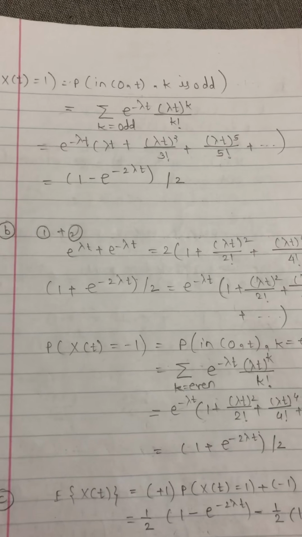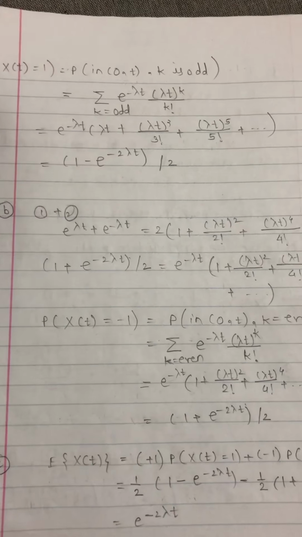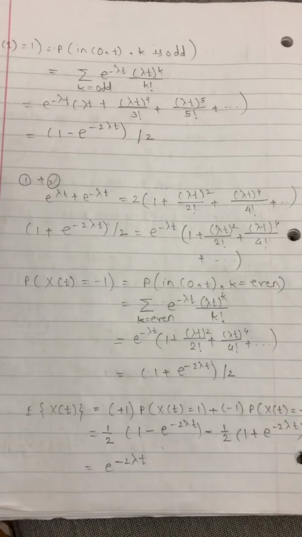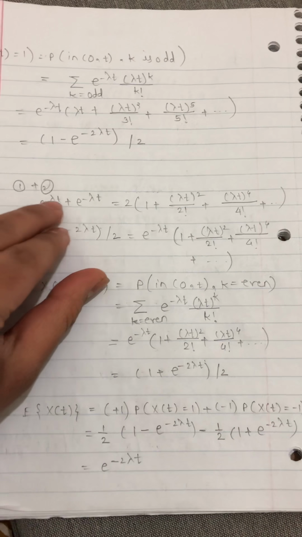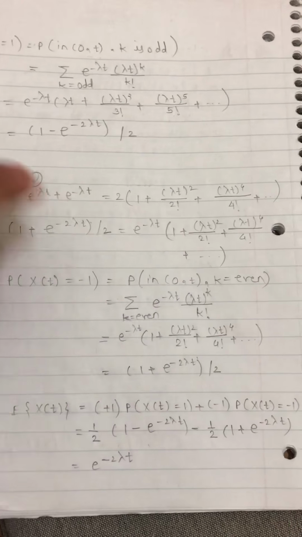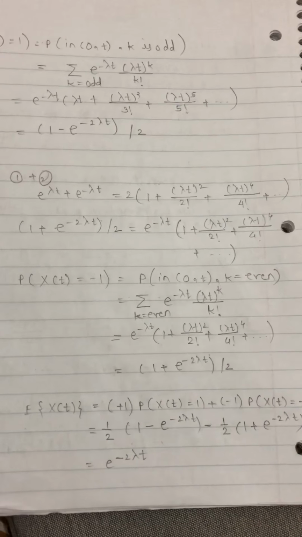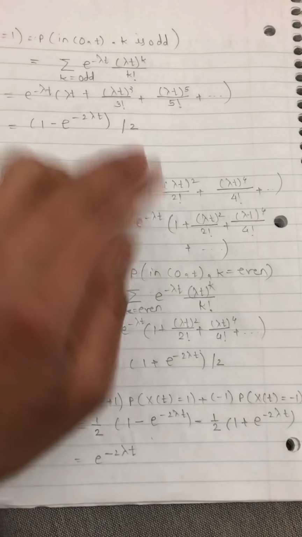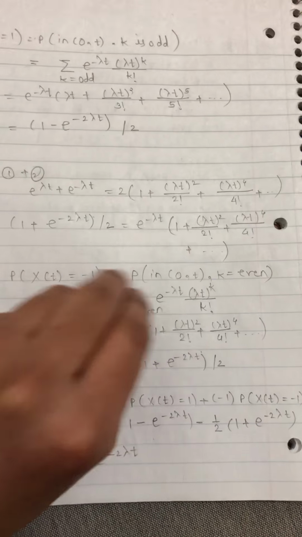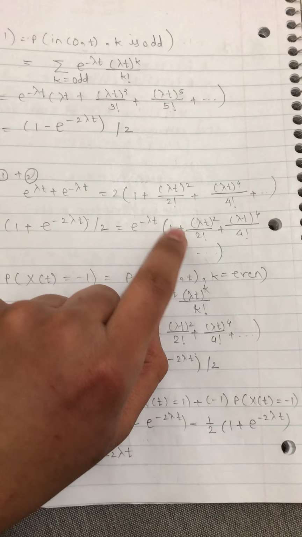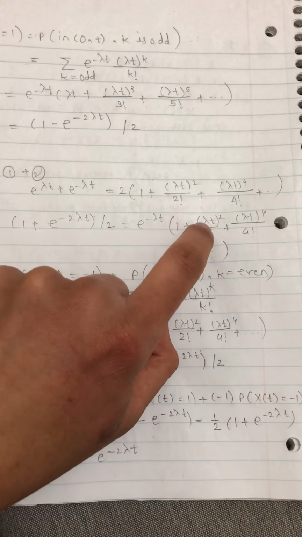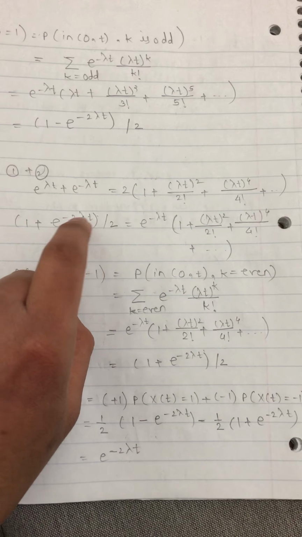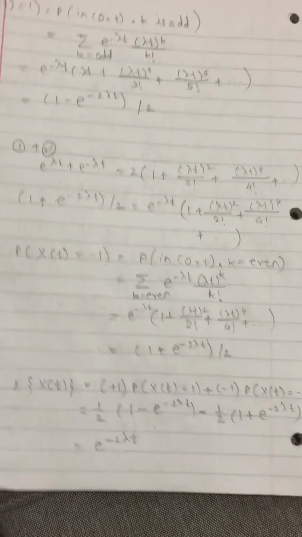Now for part B we need to find the mean of the stochastic process X(t). Again, for simplification we will add the two infinite series e to the power lambda t plus e to the power minus lambda t, and we will get the even powers of lambda t. Taking e to the power minus lambda t common, we have e to the power minus lambda t times the series 1 plus (lambda t) squared by 2 factorial, and so on, equal to 1 plus e to the power minus 2 lambda t, divided by 2.